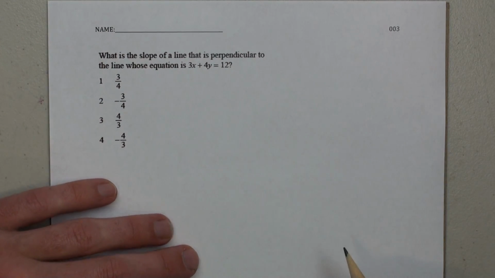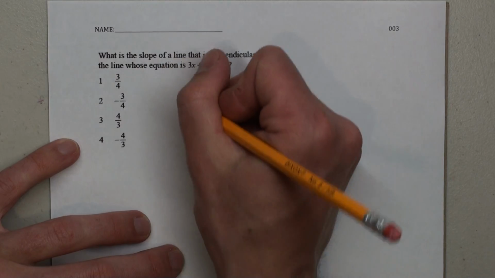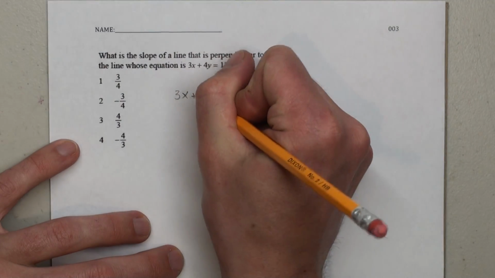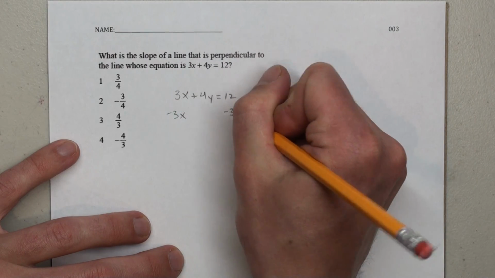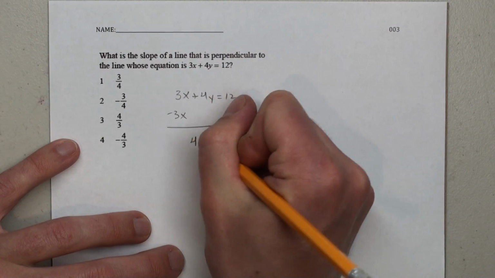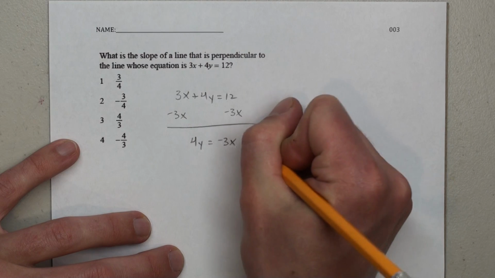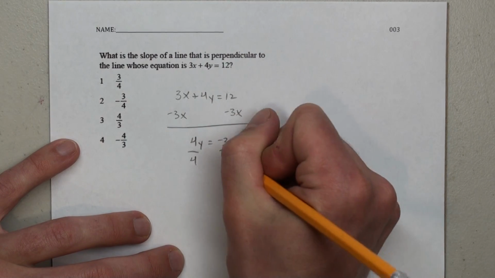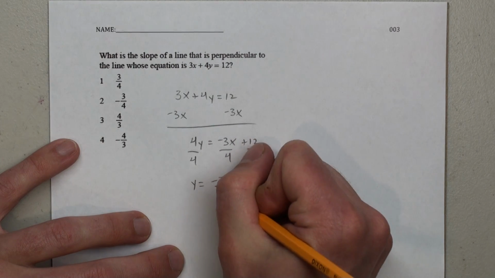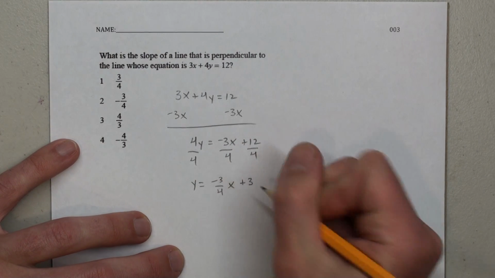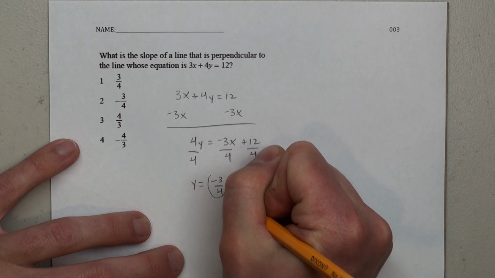What is the slope of a line that is perpendicular to the line whose equation is 3x plus 4y equals 12? Subtract 3x. We got to put it in y equals mx plus b form. 4y equals negative 3x plus 12. Divide everything by 4. Y equals negative 3 fourths x plus 3. Here's my slope.